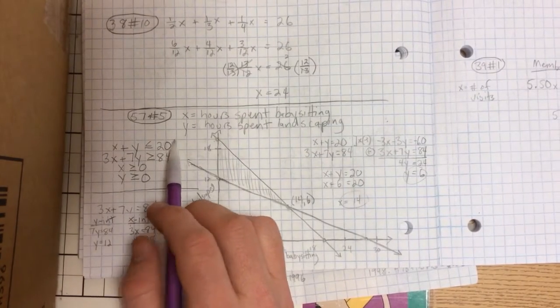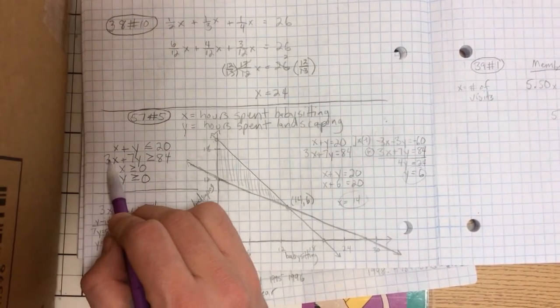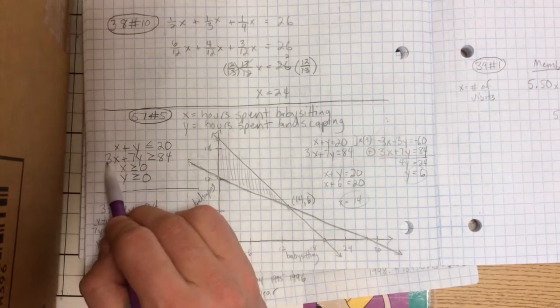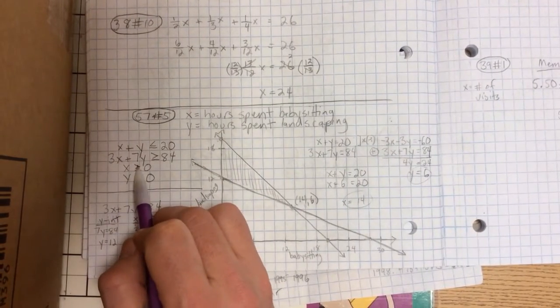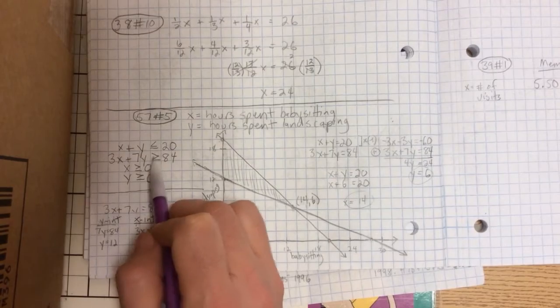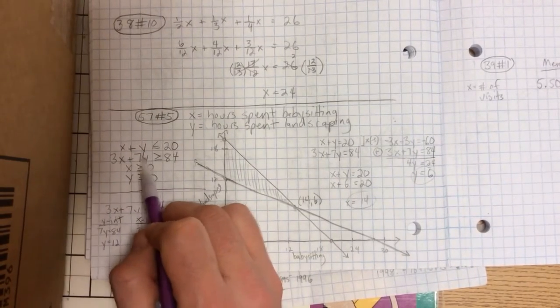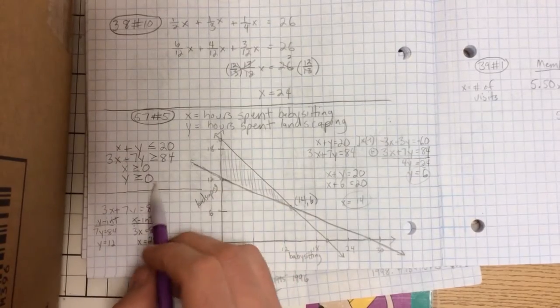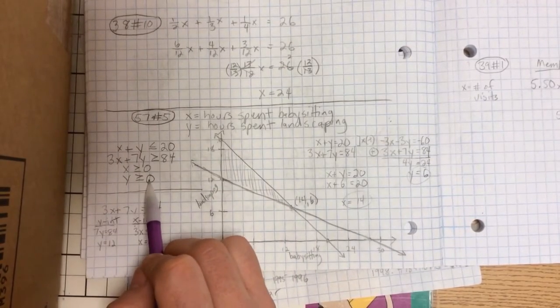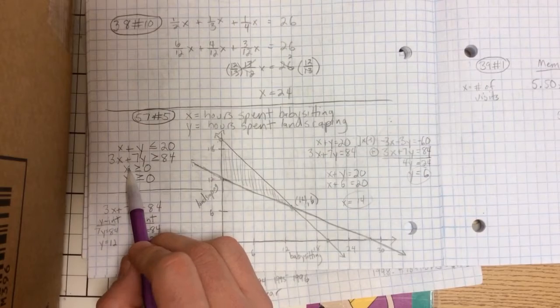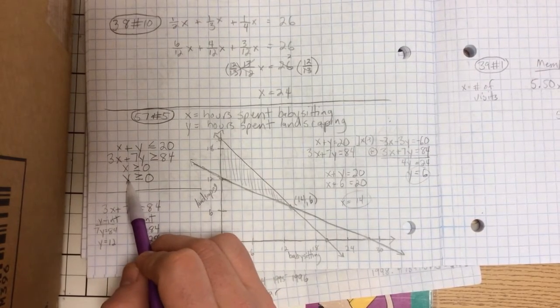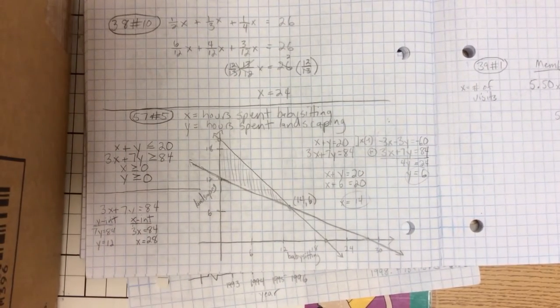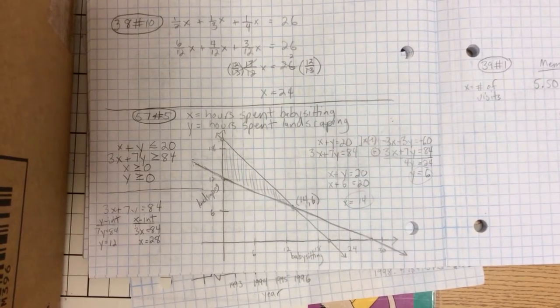or equal to 20. At the same time, if he makes $3 an hour babysitting, so 3 times the number of hours babysitting plus 7 times the number of hours landscaping, he's got to earn at least $84 a week. So that total amount of money has to be greater than or equal to 84. And of course, we can't have negative numbers of hours, so the number of hours babysitting has to be greater than or equal to 0, and same with the hours spent landscaping.